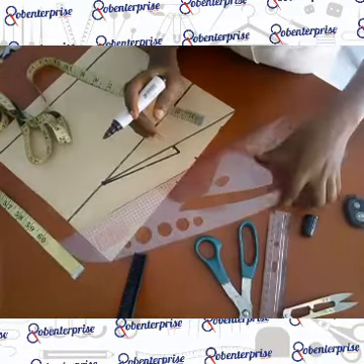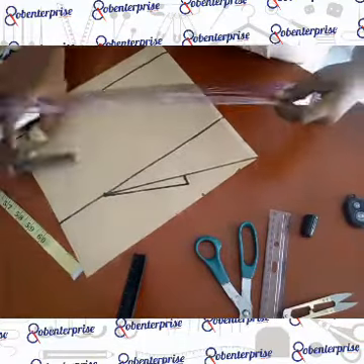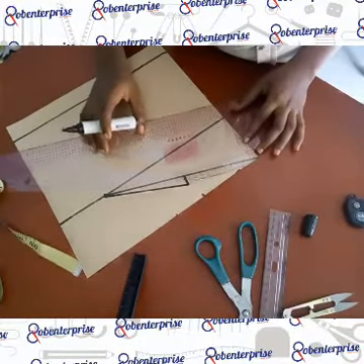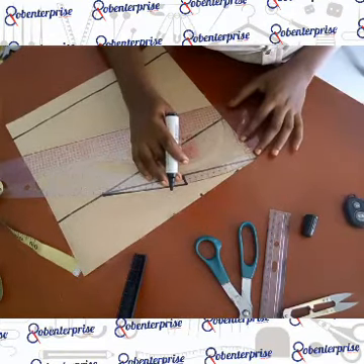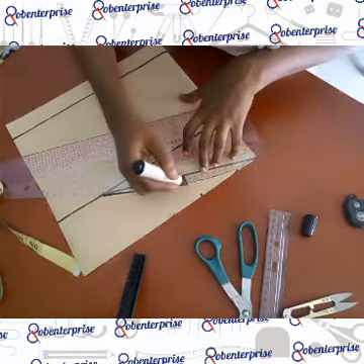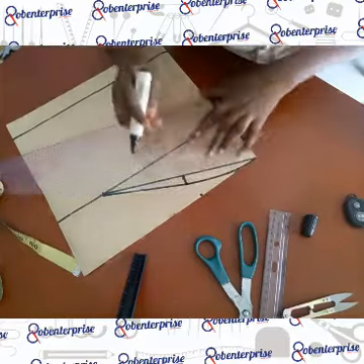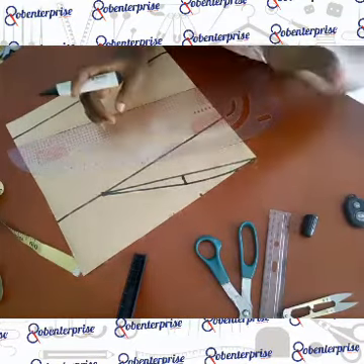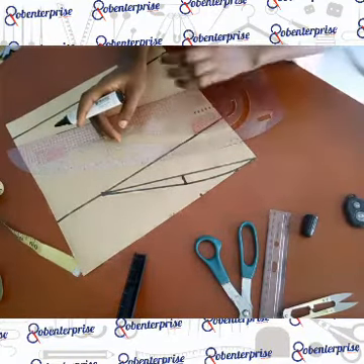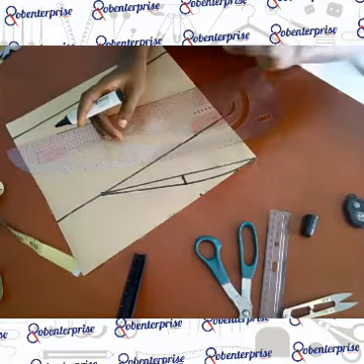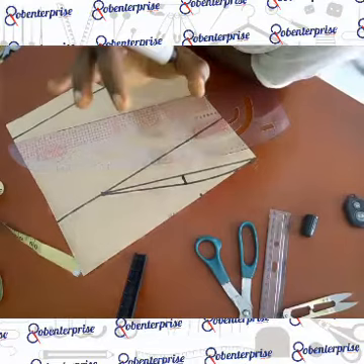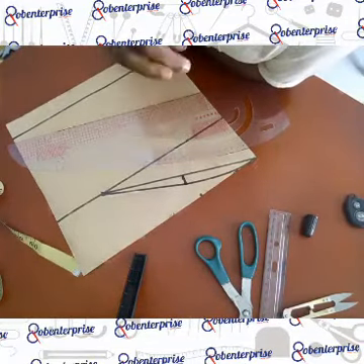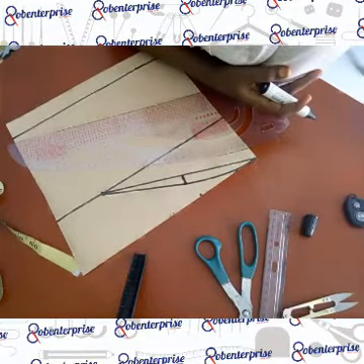After you must have done this, the next thing is that you form your curve. You can use your French curve as well to get this. You form a curve like so. After you must have gotten your curve, you have successfully derived your armhole for the back. This is the back armhole now.